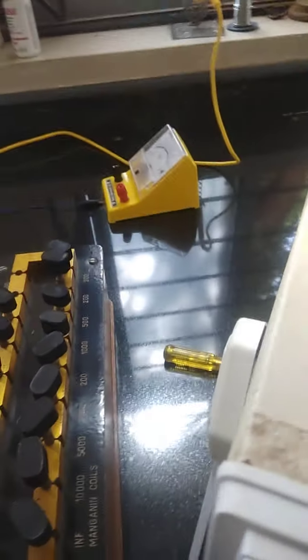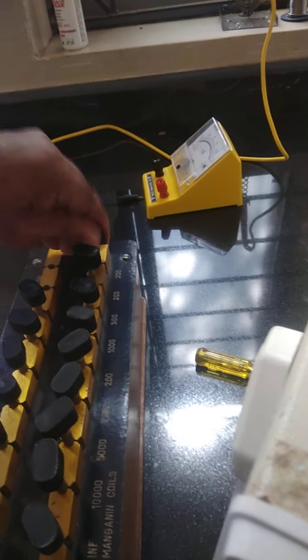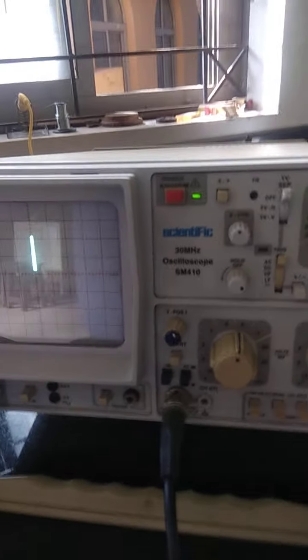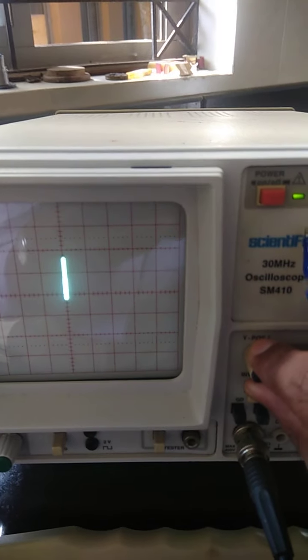Next I can go for 200. 200, you can see. VR peak to peak, you measure.